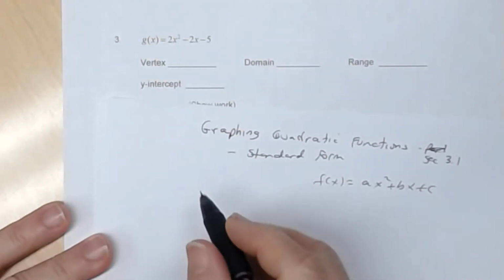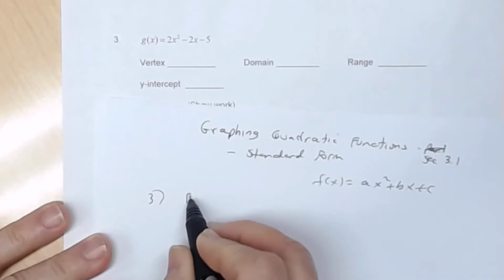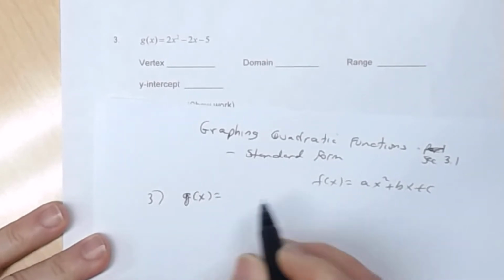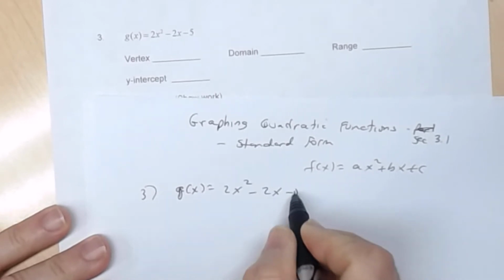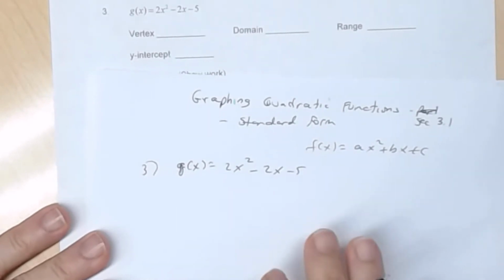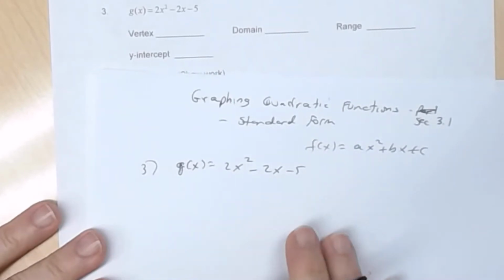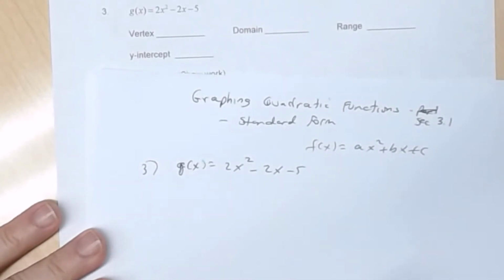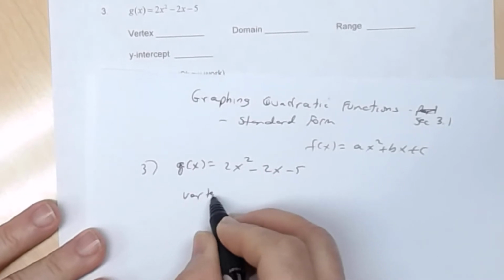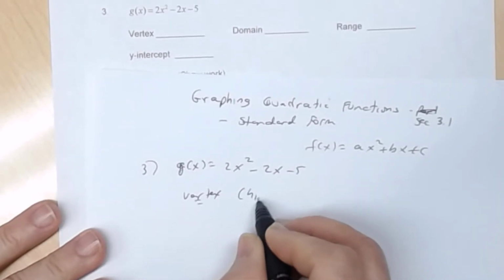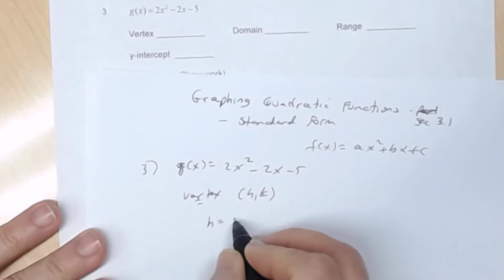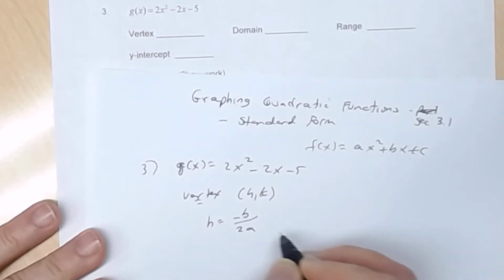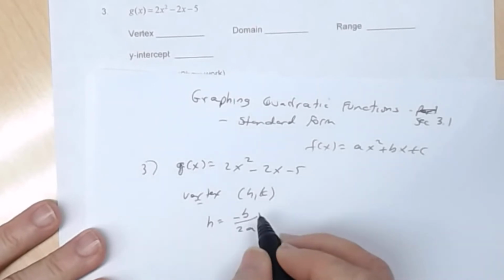So number 3, I have this quadratic function. Let me go ahead and rewrite it. It's g of x equals 2x squared minus 2x minus 5. In graphing a quadratic function, you must always find the vertex. So let's find the vertex. Remember, the formula for finding the vertex is (h, k), where h is the opposite of b divided by 2a. Now remember what a, b, and c are.